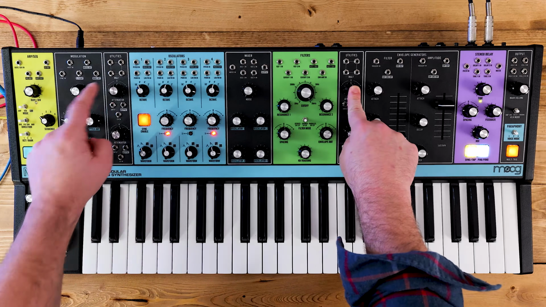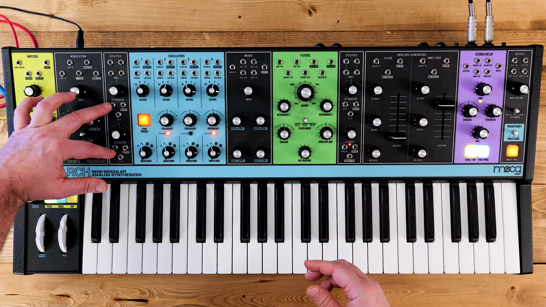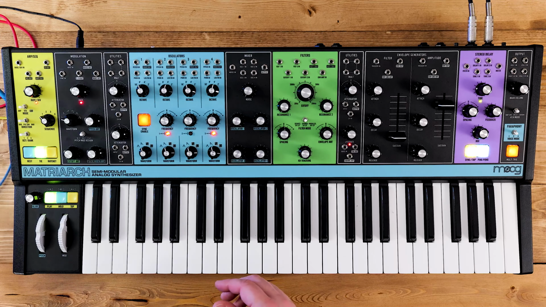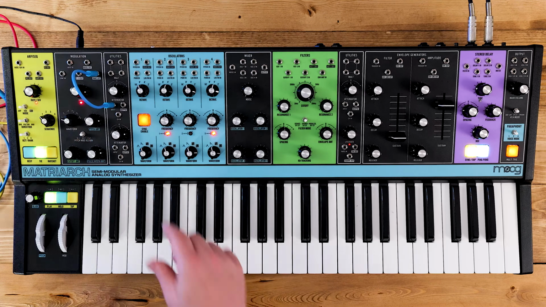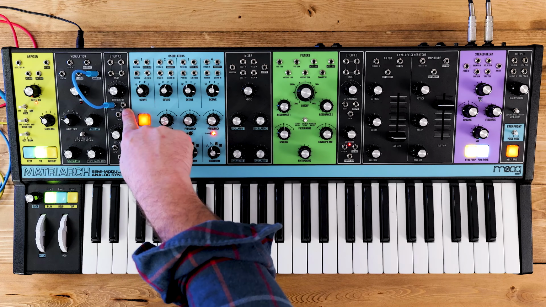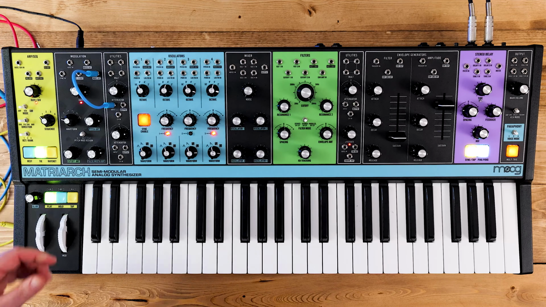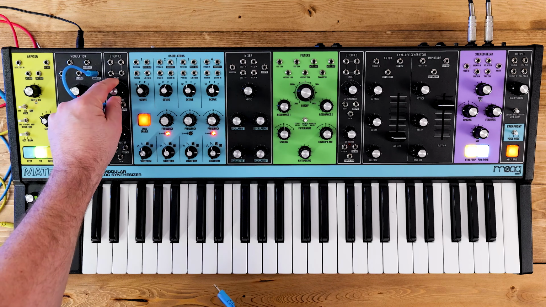Now these 3 attenuators can act independently, but these 2 are also connected. And if you plug in an LFO, let's say from here to here, and you don't take anything out of this, then the voltage that's coming in here will be passed down to the second one.